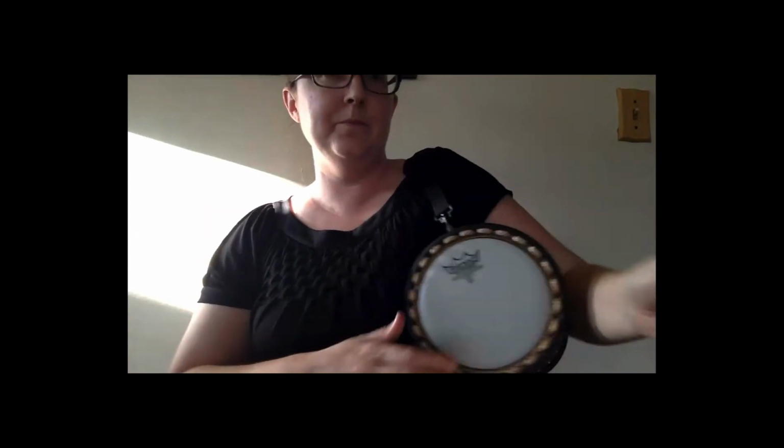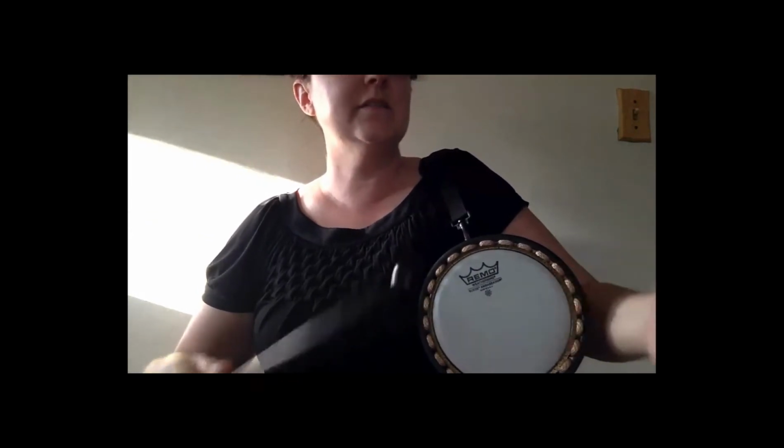Now, for this instrument, because it's a drum, the dynamics, the volume, change based on the force that I implement. So if I tap it very softly, it is soft.